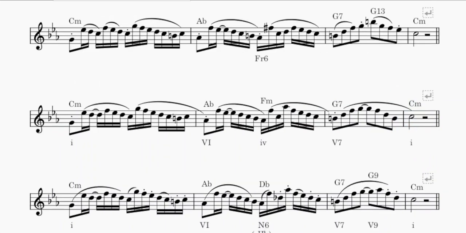And now we'll take C minor as an example. 1 goes to 6, goes to 4, and 5, 7 to 1. This example is the normal chord progression without chromatic chords. Just make sure the leading note is raised in C minor.